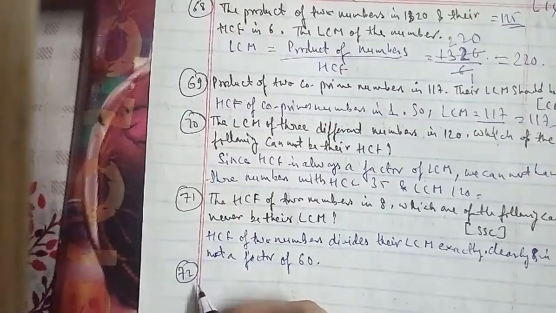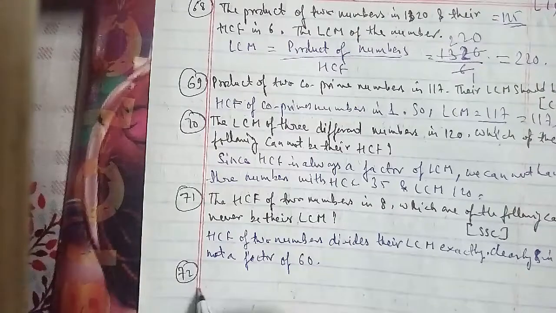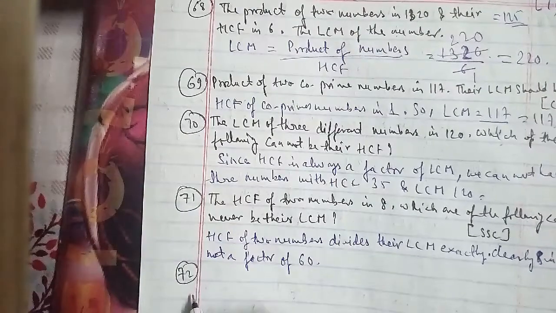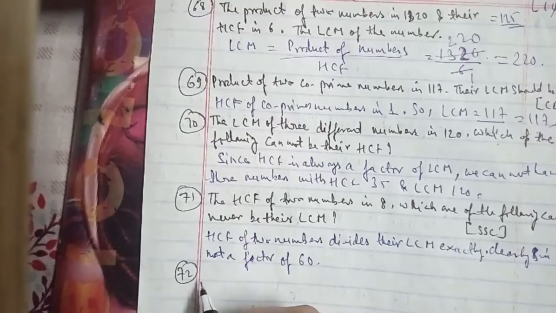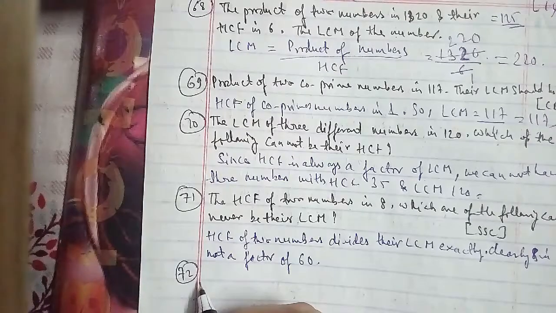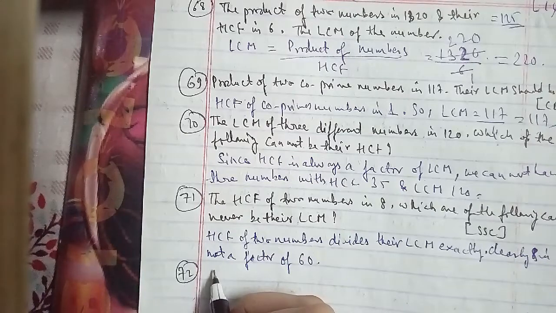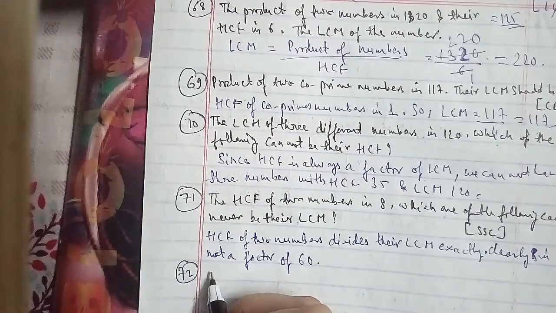The HCF of two numbers is 23 and the other two factors of their LCM are 13 and 14.